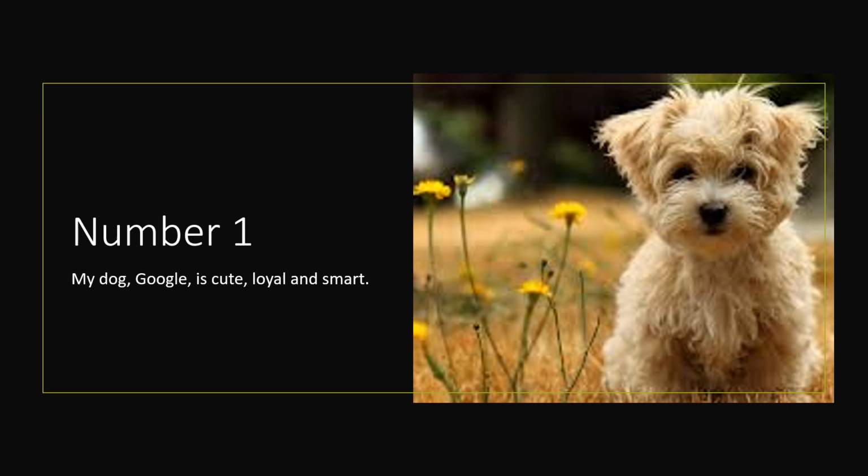From this topic sentence, we can see that my dog is the main idea. Cute, loyal, and smart are the supporting details. So I need this topic sentence to begin writing my paragraph.